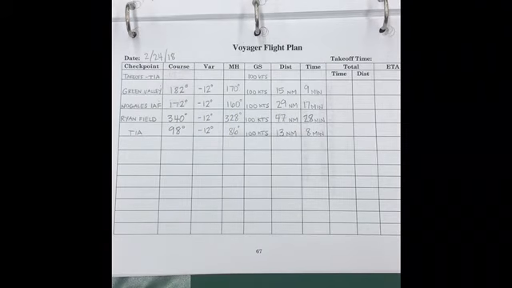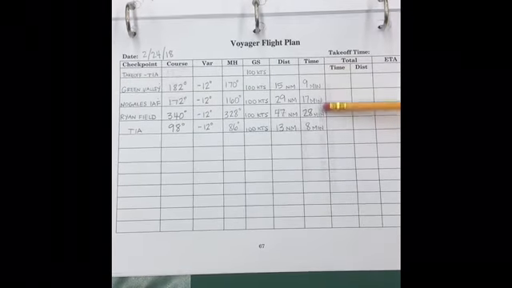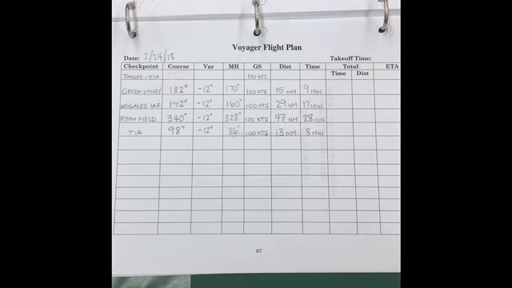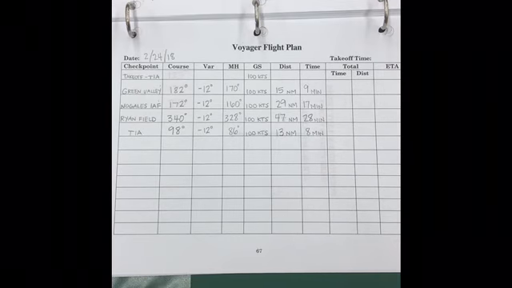After you're done calculating your times, you should have somewhere around my time. So TIA to Green Valley should be about 9 minutes. Green Valley to Nogales should be about 17 minutes. Nogales to Ryan Field should be about 28 minutes. And Ryan Field back to TIA should be around 8 minutes.